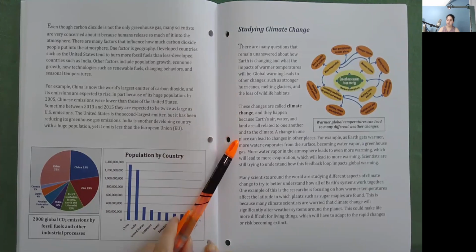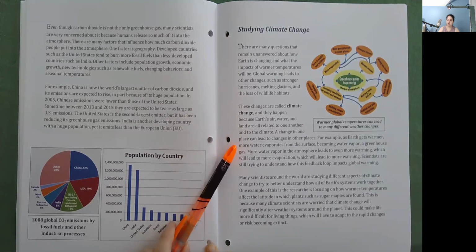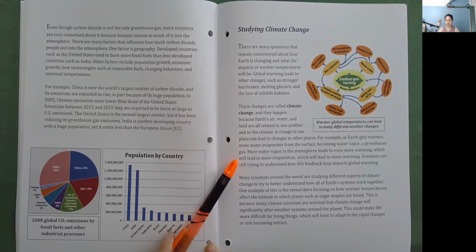For example, as Earth gets warmer, more water evaporates from the surface, becoming water vapor, a greenhouse gas. More water vapor in the atmosphere leads to even more warming, which will lead to more evaporation, which will lead to more warming. Scientists are still trying to understand how this feedback loop impacts global warming.